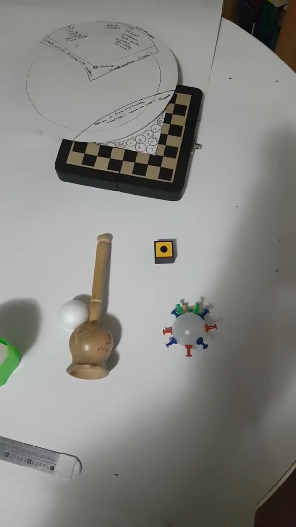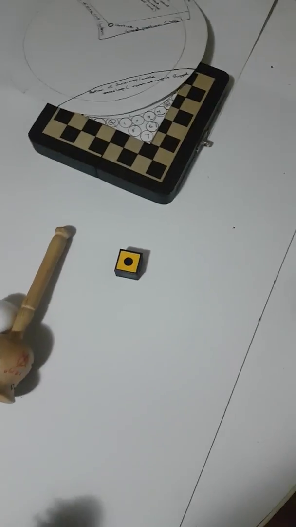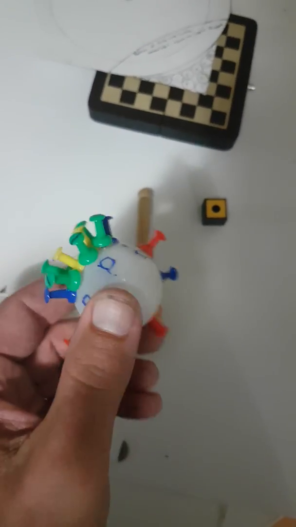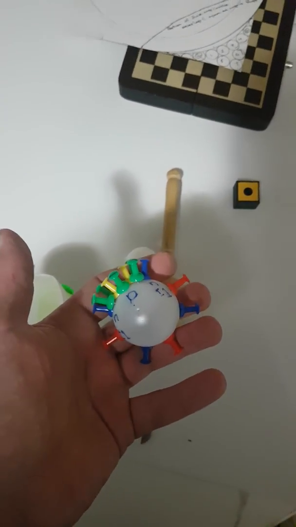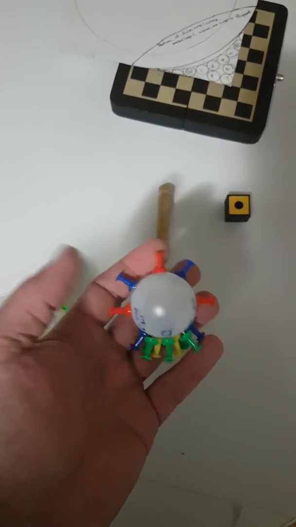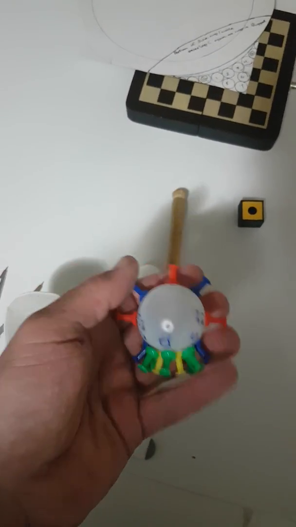Okay, so I've got my little experiment here, just because it was going to be hard for me to try and encode everything I'm trying to do. This is basically just a ping pong ball that is symmetrical on 3/4 of it, but opposite the red thumbtacks there, as you can see.